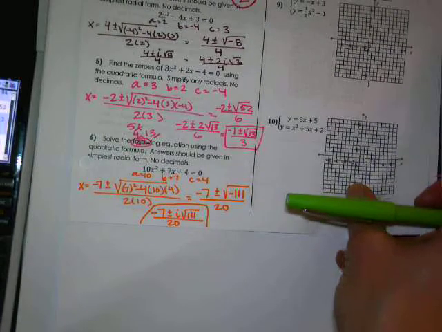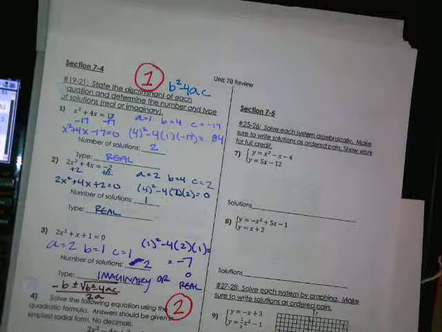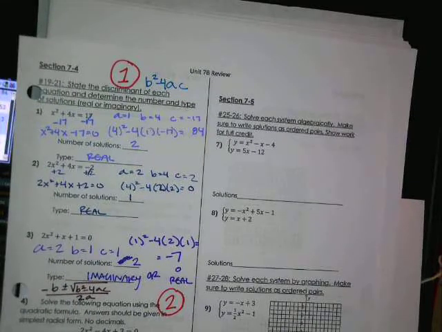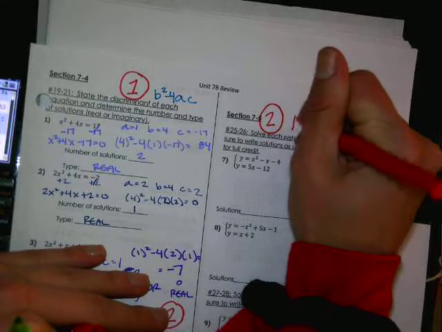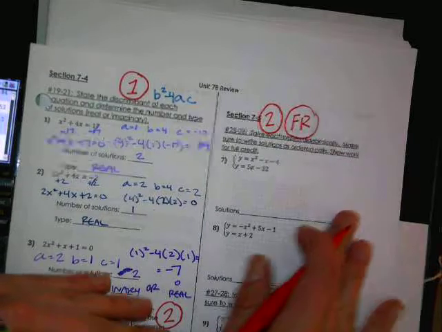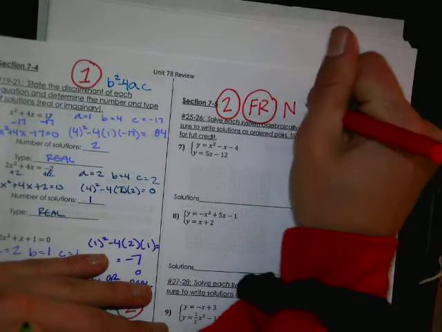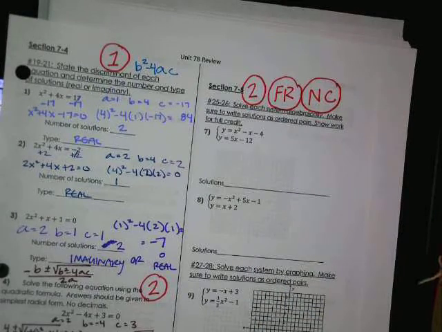All right, y'all good on that one? All right, 7 and 8. You are going to have 2 of these problems. These are your only 2 free response, which means they're not multiple choice. And these are also non-calculator. So these are the only 2 that are not multiple choice, and they are also part of the non-calculator section.